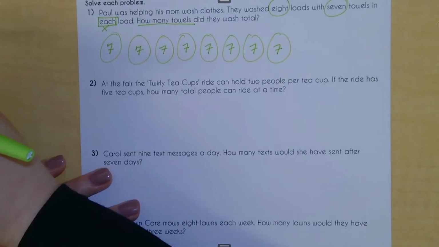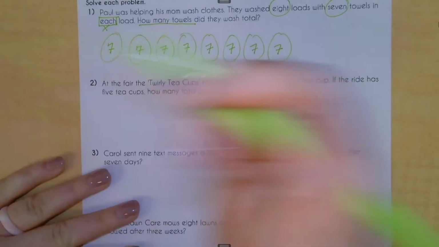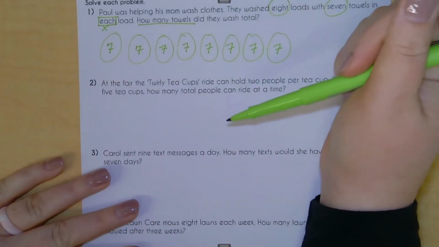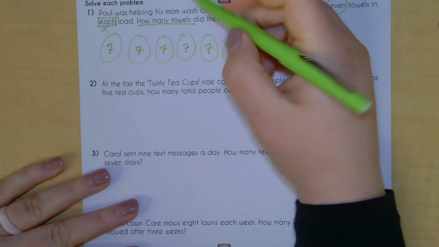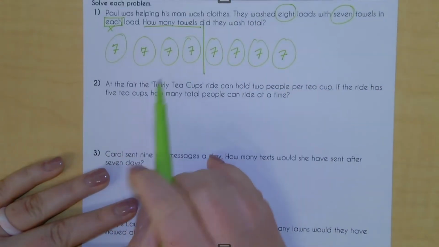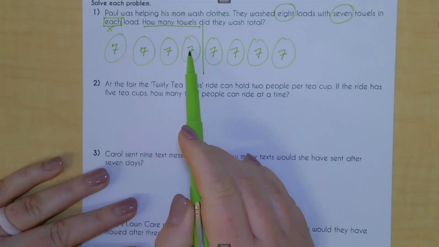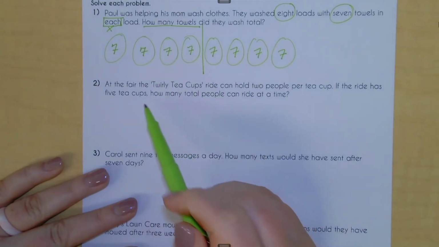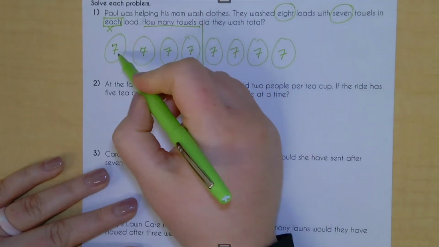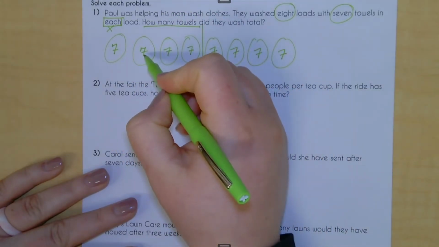All right. Now I could add all these up together. I could skip count, but skip counting by 7 is kind of tricky, right? So why don't we do half of them and then double it? So I see that I have 8 and half of 8 is 4. So if I find the total of this half, couldn't I double it to find the total of all of these? I could. So 7 plus 7 is 14.